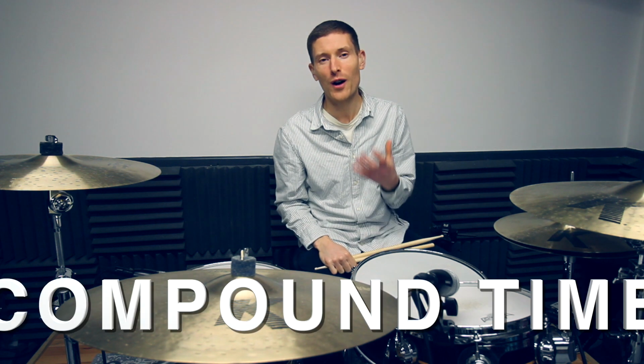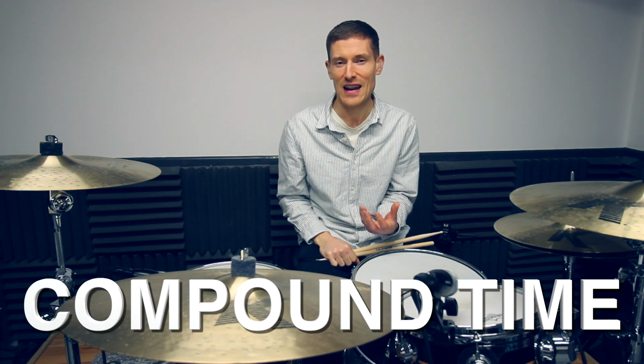Okay, and this is what we call compound time. Compound time is when the beat is split into 3 equal parts. So we've got a dotted quarter note beat, and that is split into 3 8th notes. Each beat is split into 3 8th note parts. It's subdivided into 3 8th notes. This is what we call compound time.